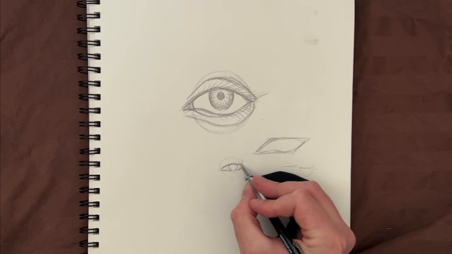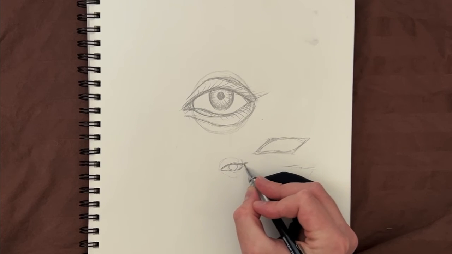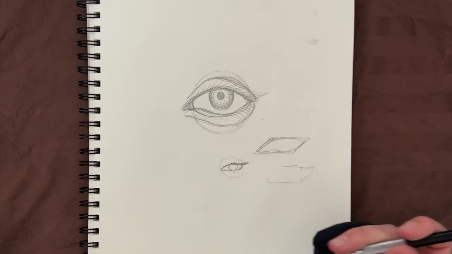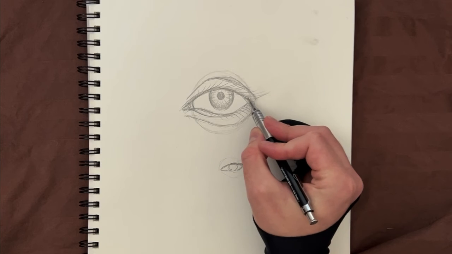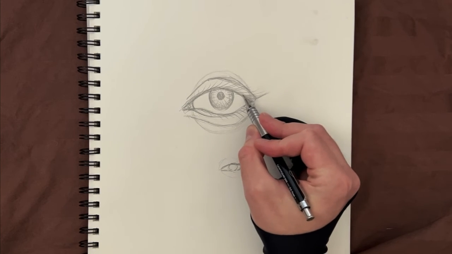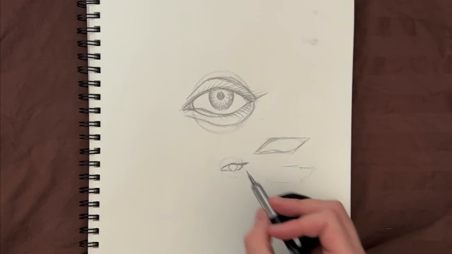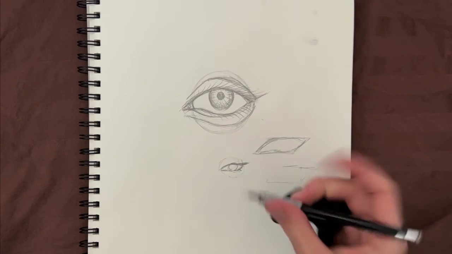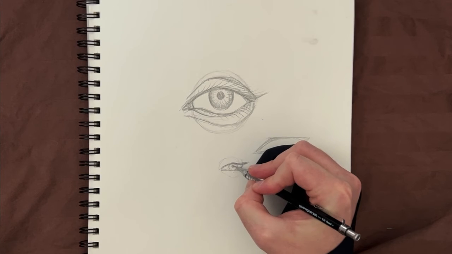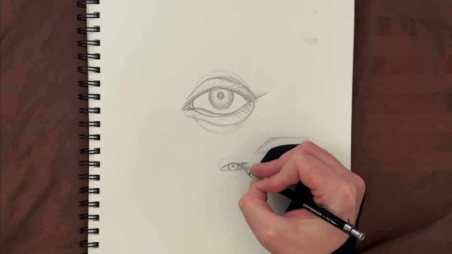Maybe you'll just do something like this, and then for the eyelashes, you'll just have a shape like that, not necessarily a bunch of eyelashes like this. Just a little shape like that. Down here, maybe something like that. Drawing that in.